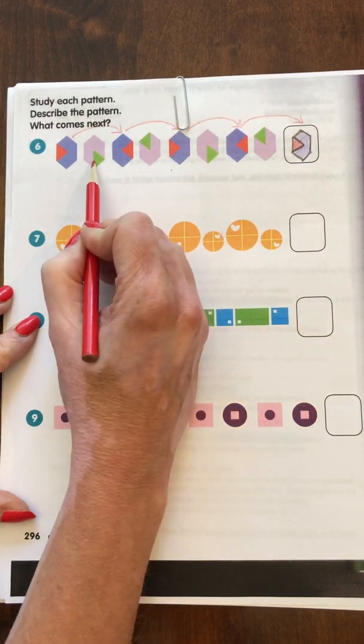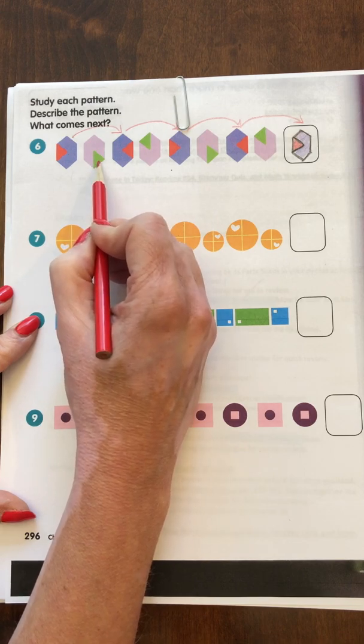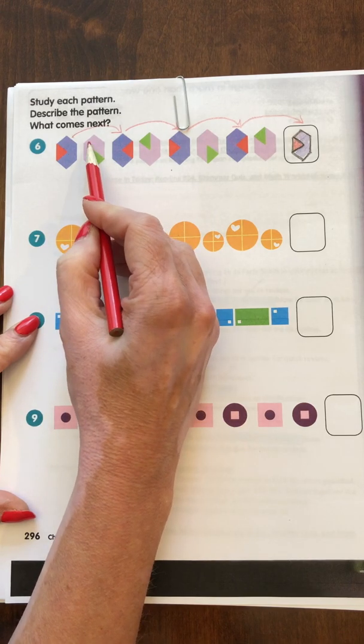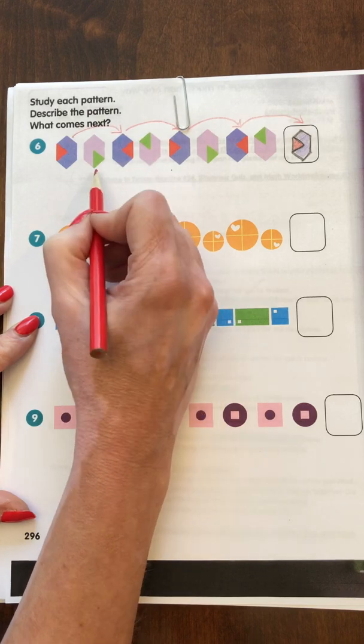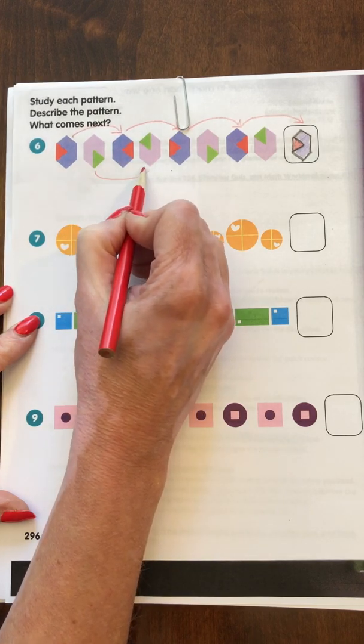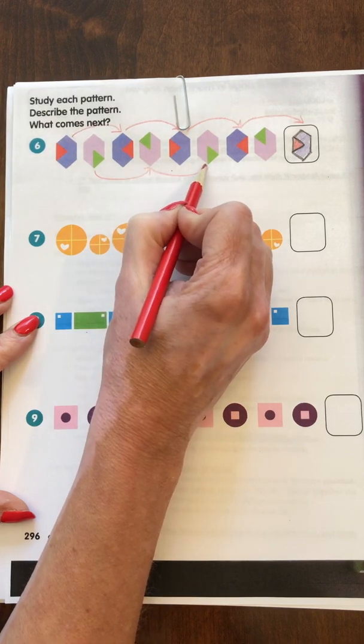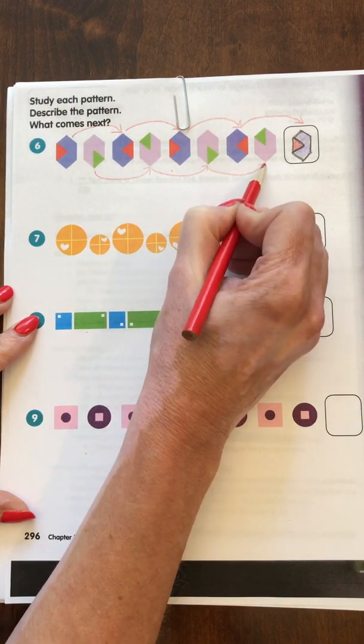And same for the light purple ones. If it's here, it's pointing to the opposite side. Is that where it ends up? Yep. So this one rotates half a rotation, half a rotation, half a rotation.